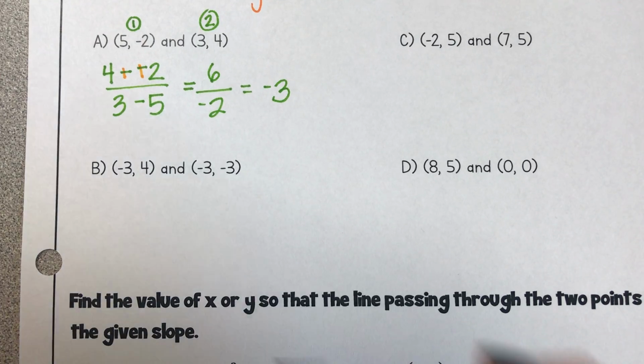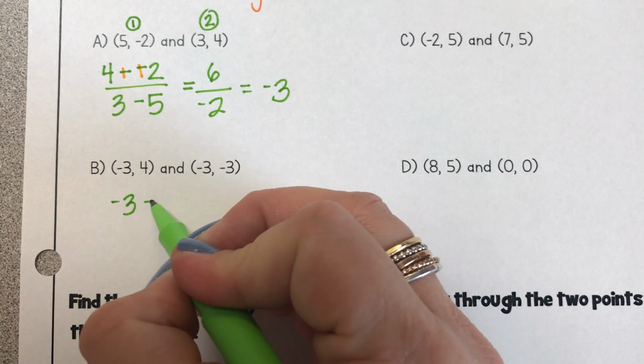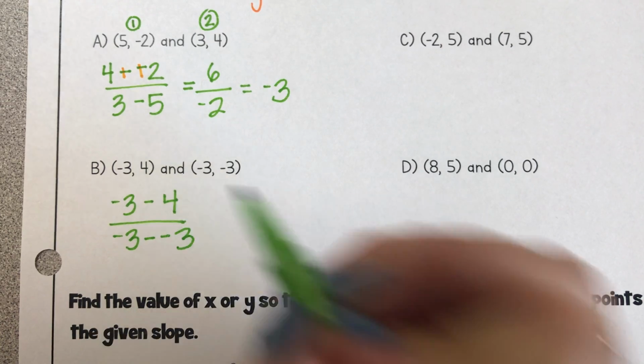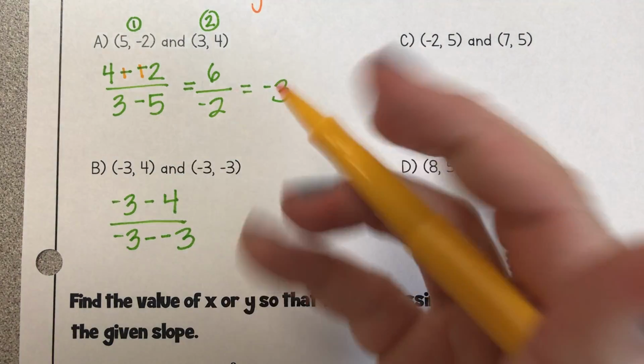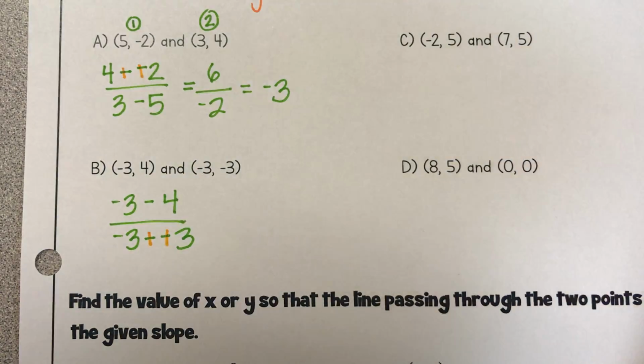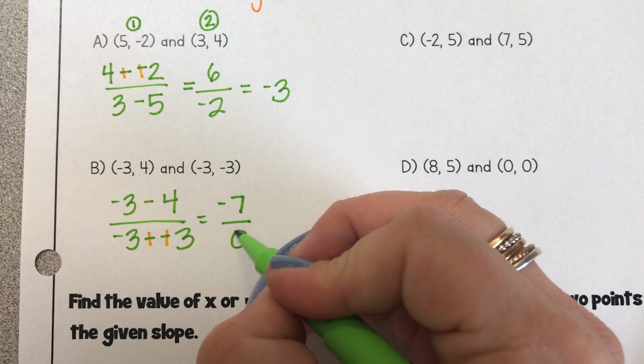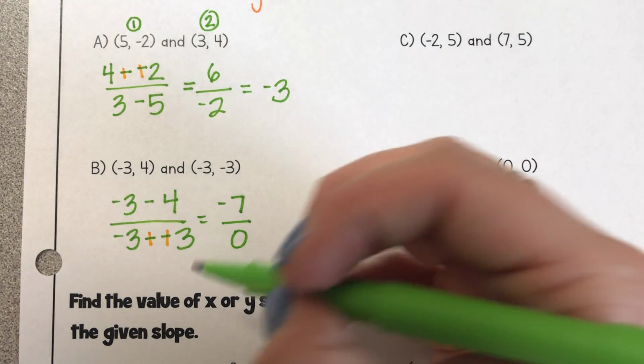Okay, let's look at letter B. y2 minus y1 over x2 minus x1. Okay, well look what happens here. We're going to do keep, change, and I end up with -7 over 0. What happens when 0 is in the denominator?